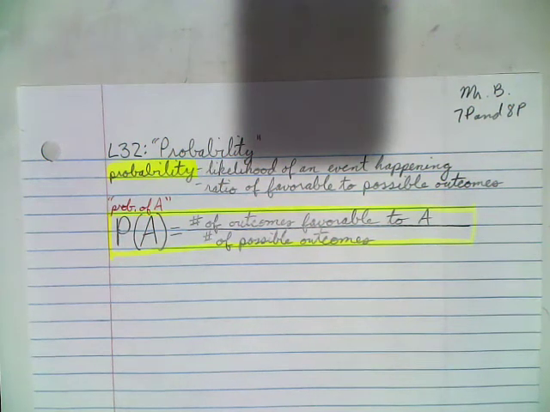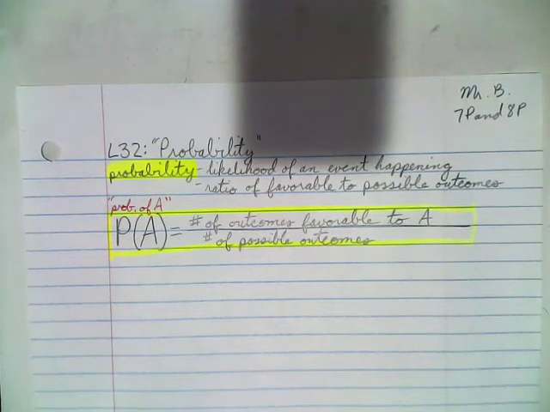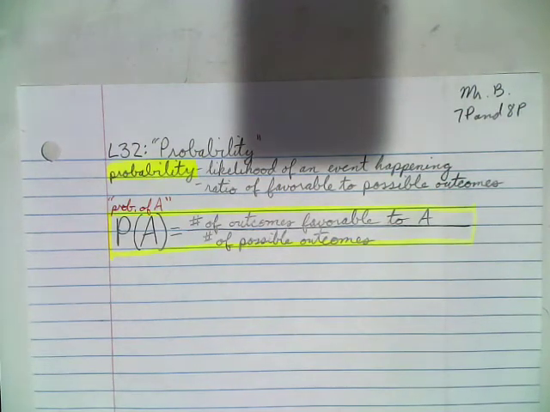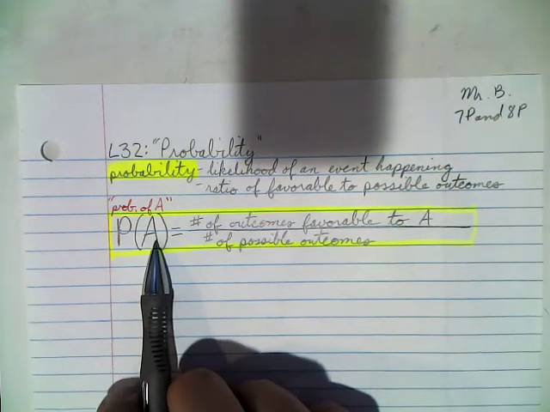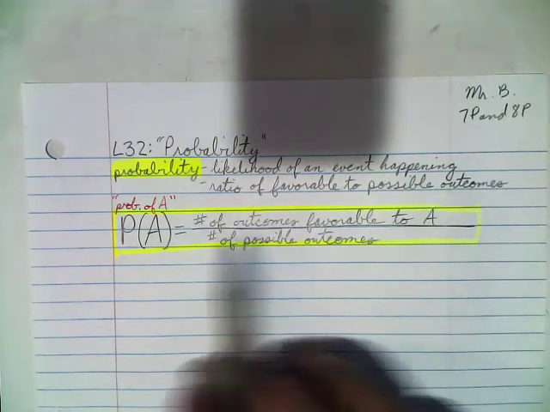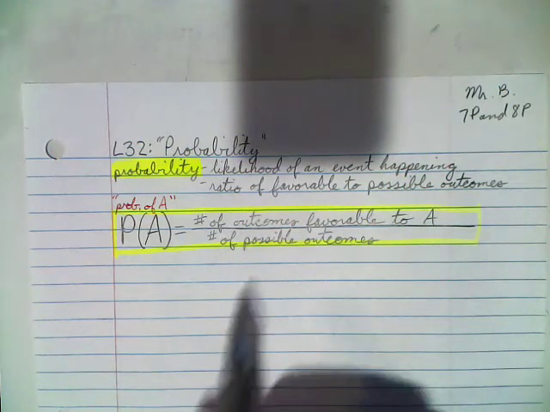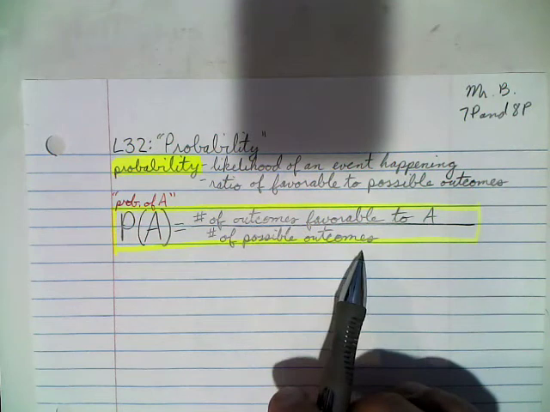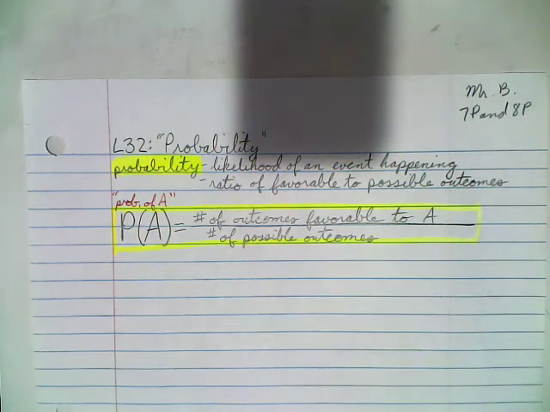So let's say I'm rolling a die and I say the probability of rolling a 5. Then any outcome that matches being 5 is favorable. Or if I say the probability of rolling an even, then any outcome that matches being even is favorable. So favorable just means it matches whatever's in here. So number of outcomes favorable to A, or sometimes we just simplify that down to number of favorable outcomes, over the number of possible outcomes. So out of all the different possibilities.